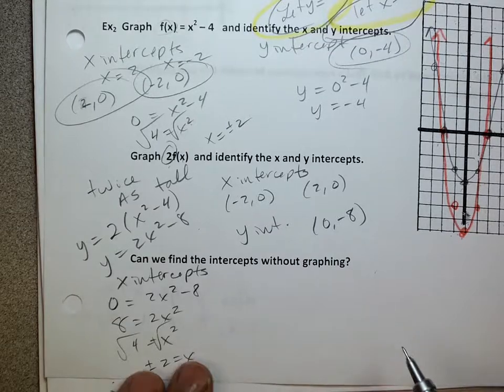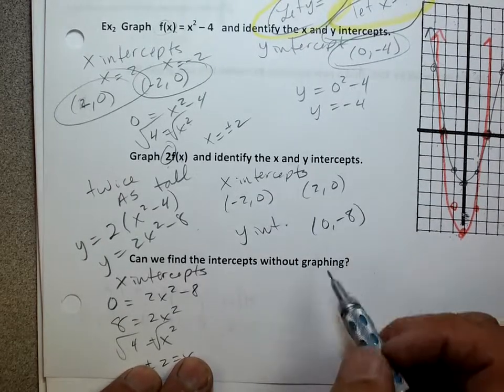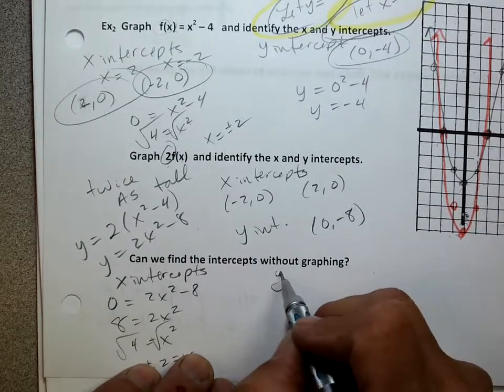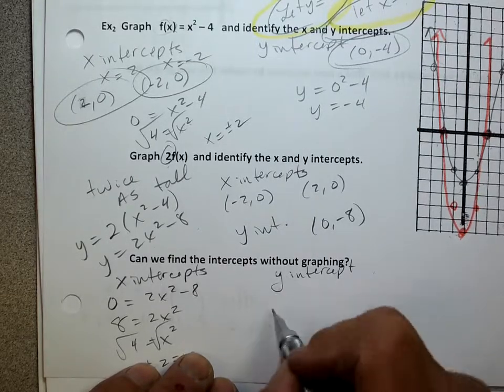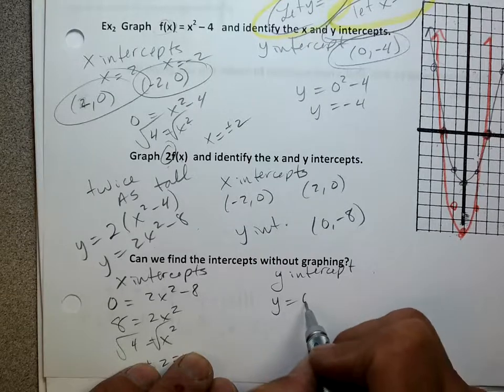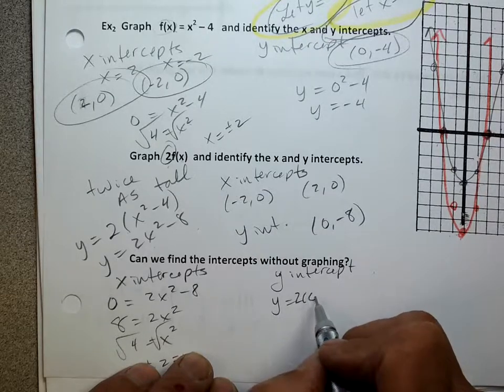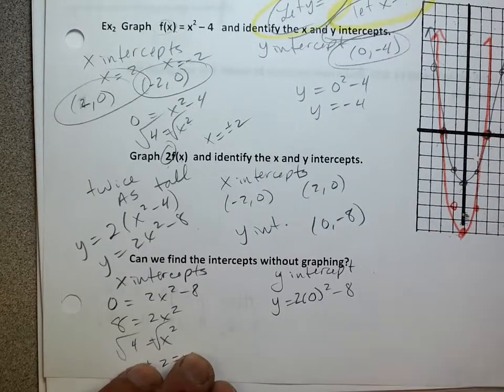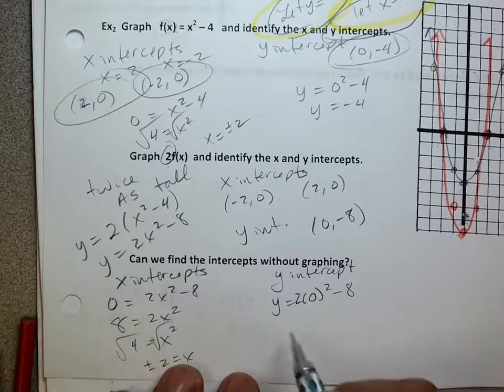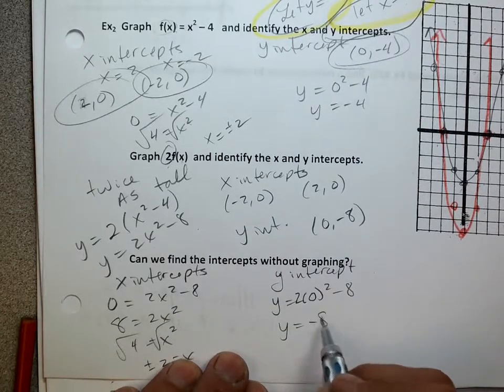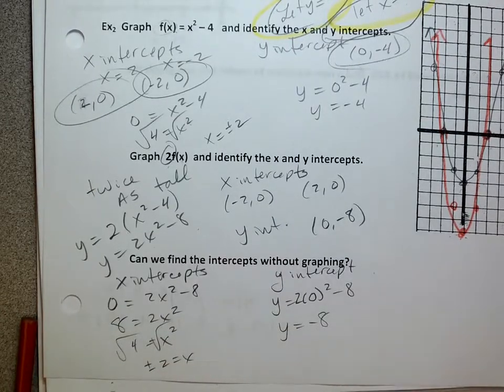If I want the y-intercept, I let x equal 0, so I want y. I'll take y equals 2 times 0 squared minus 8, but obviously that's going to be negative 8, right? Does this seem pretty easy? Okay, good. And that concurs with our graph, right?